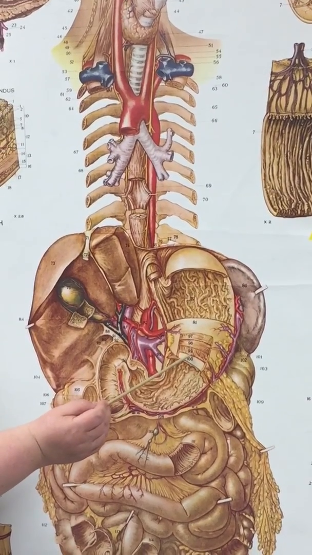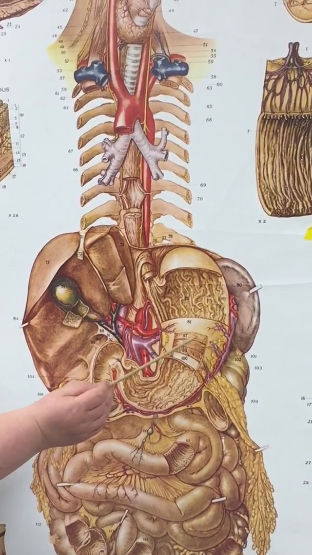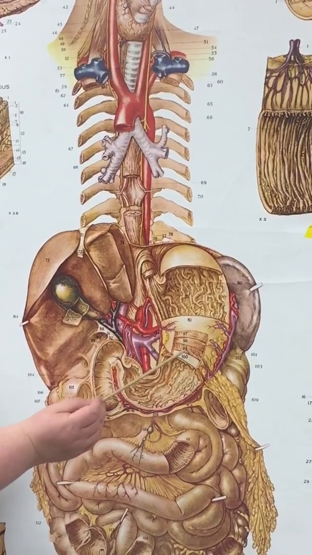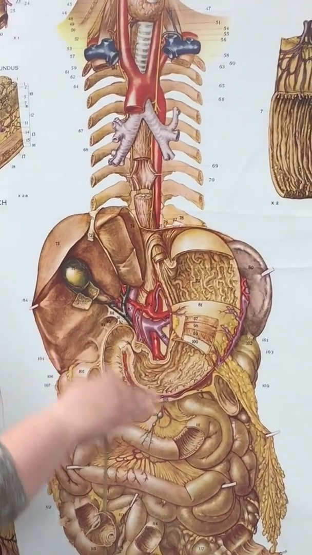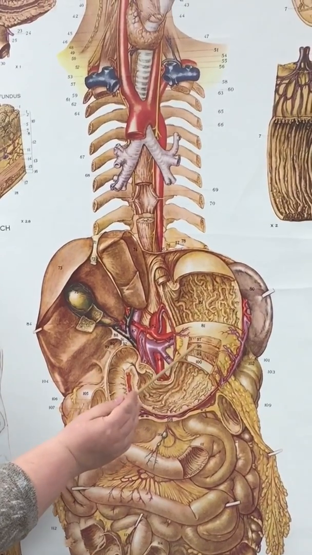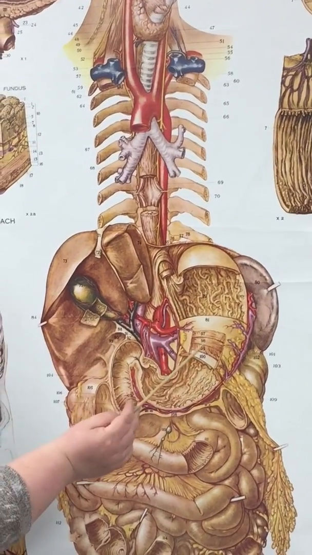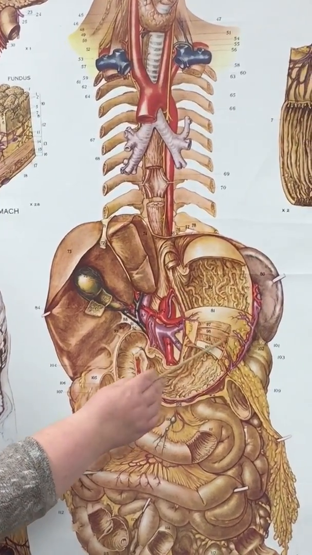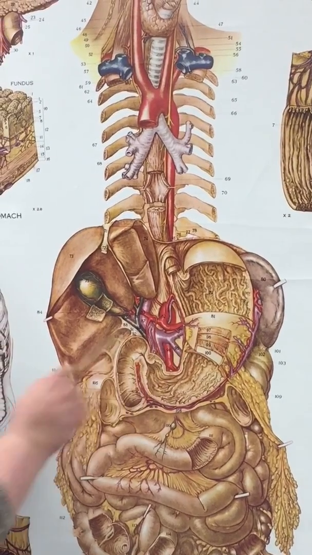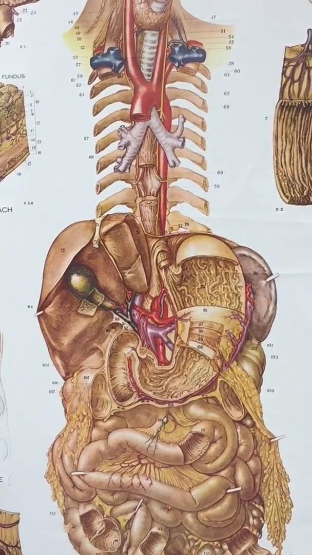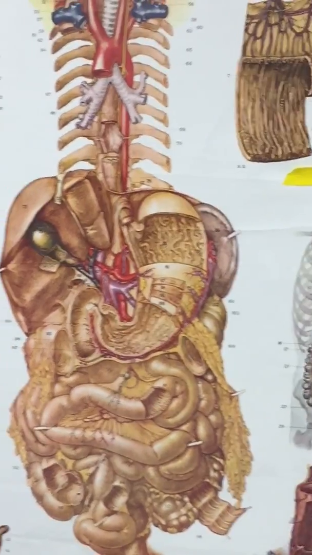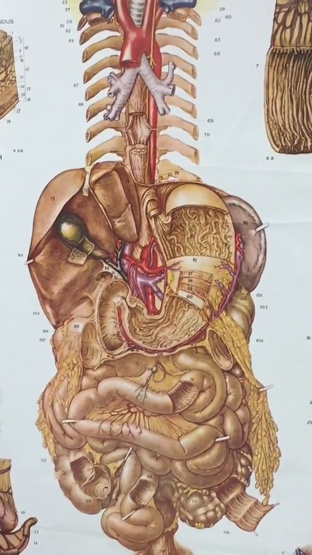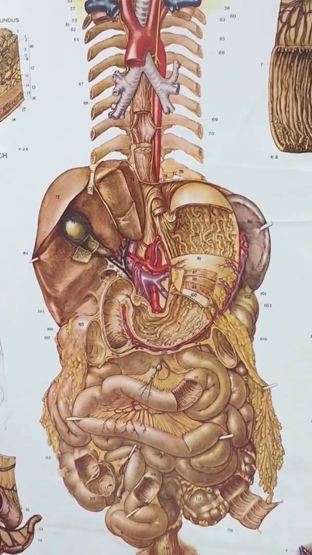You have oblique, circular, and longitudinal. And you can see they're going in that direction. So the fibers for this one are going diagonal, so that's oblique. These are going around the organ, so that's circular. And these are going along the length of the organ, so that's longitudinal. Everywhere else in the intestines and the rest of the stomach, they do not have an oblique layer. It's only found in the body.